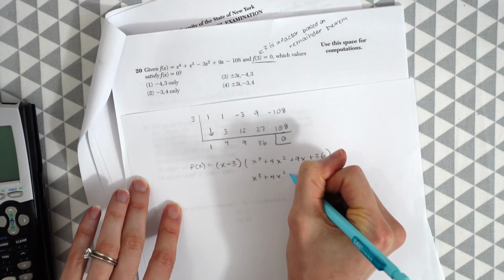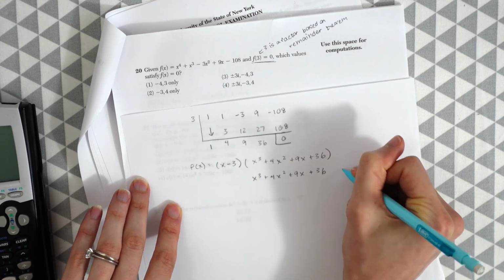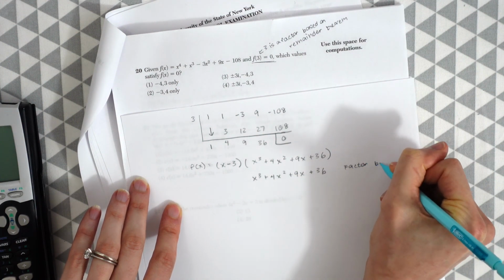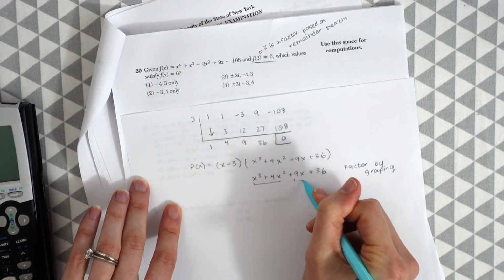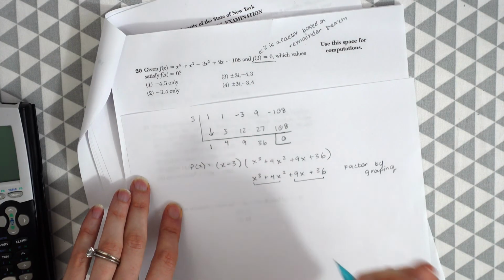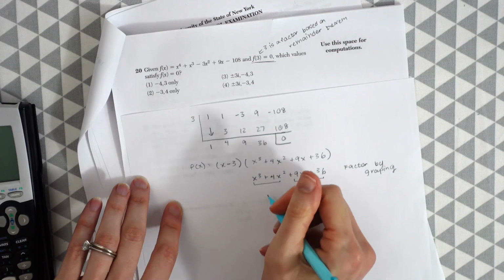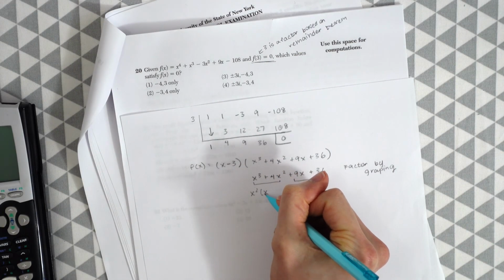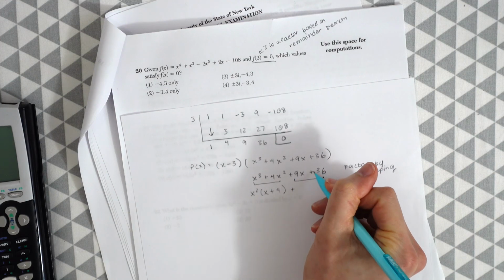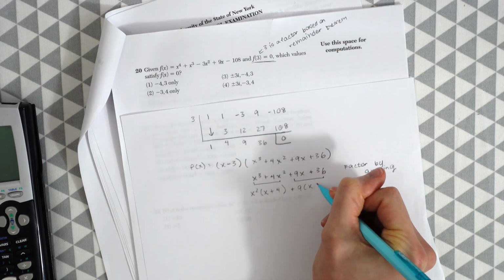So I'm going to be doing factor by grouping here. We're going to split this into 2 different parts and then find the greatest common factor, the GCF, of each part. So over here we could take out an x squared, and then over here we could take out a 9.